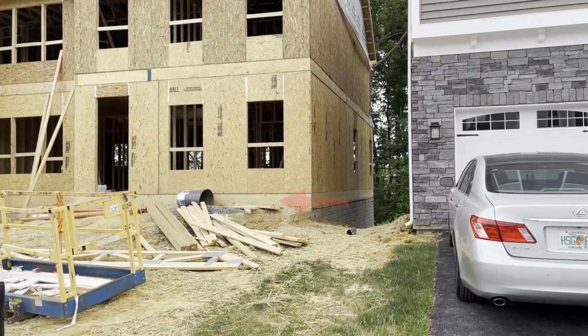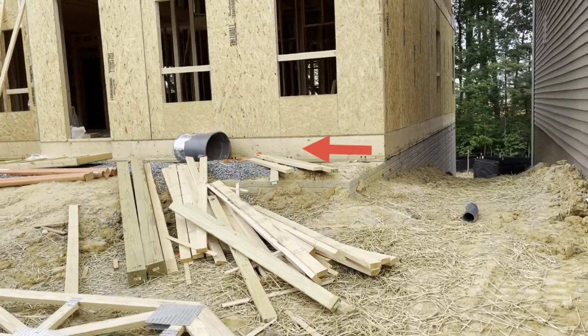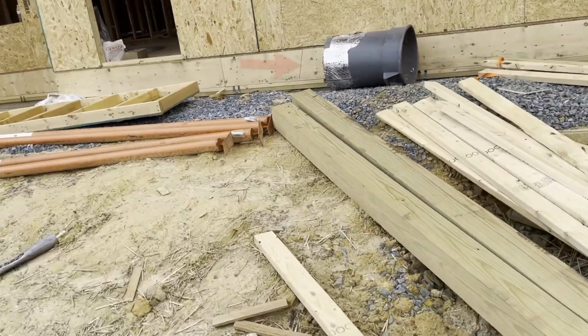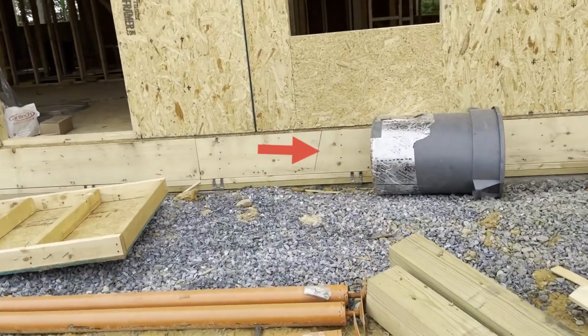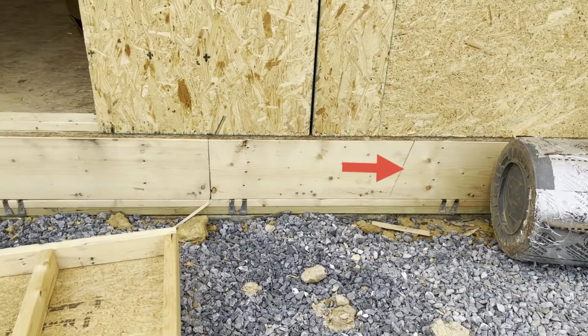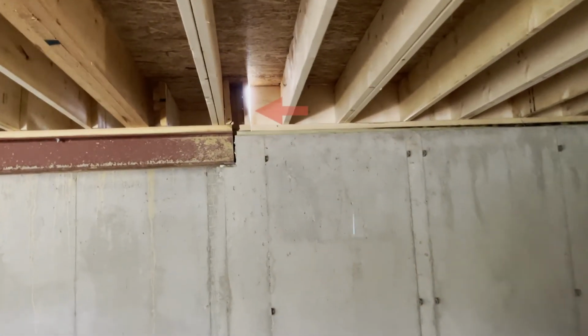So to give you a little more perspective, this is called the band joist, and that's the outer rim of that portion of interstitial space between the basement and the first floor. And that arrow there is pointing to an imperfection when the house is being built that you can see is very leaky.